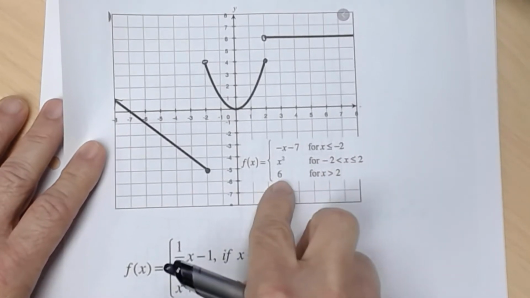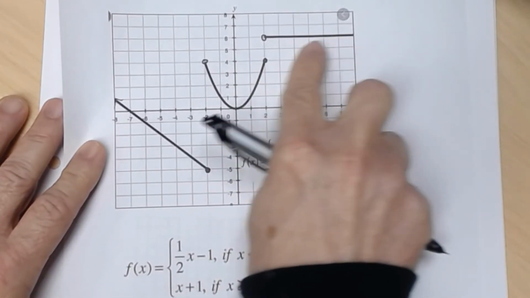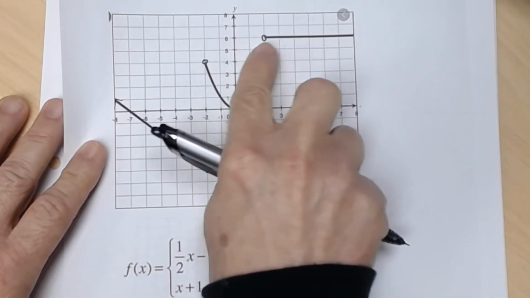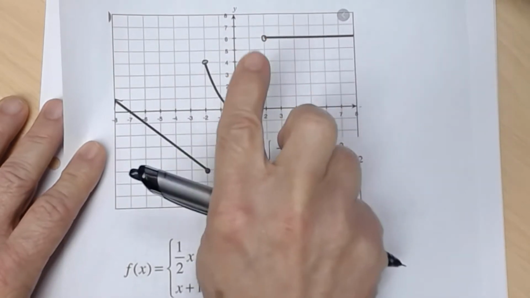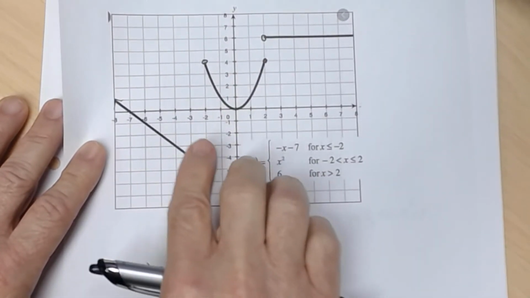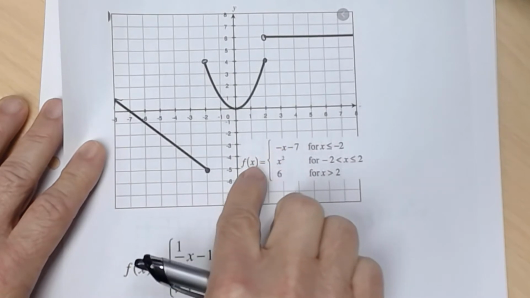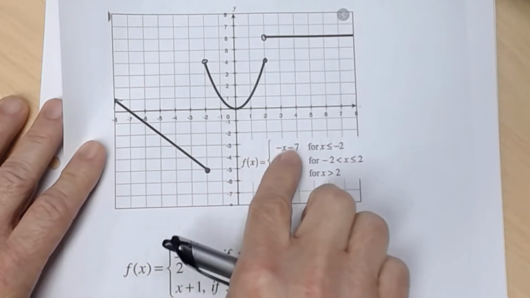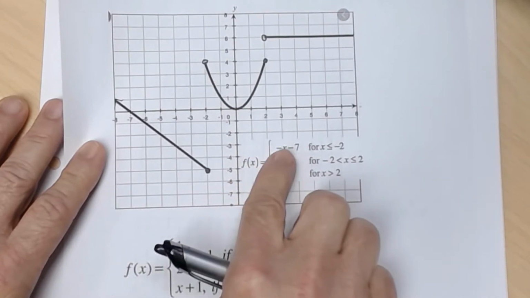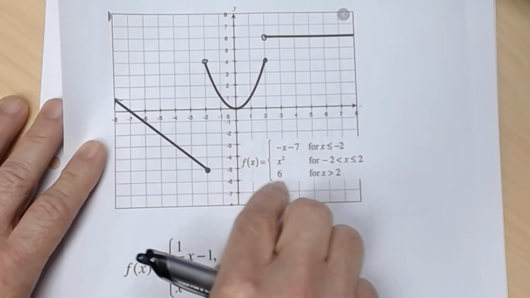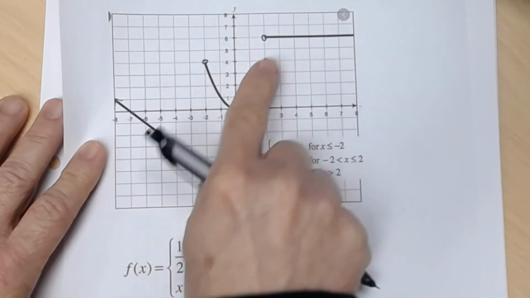And then notice y equals 6. That's a horizontal line. In this case, it will be a horizontal ray, although that endpoint here is an open circle. All right, so the point so far is this. I need for you to recognize, see how many expressions make up this function? There's 1, 2, 3. Okay?